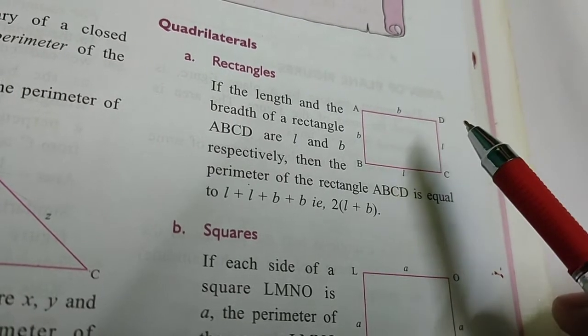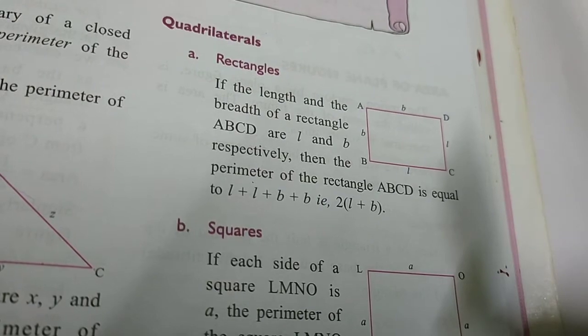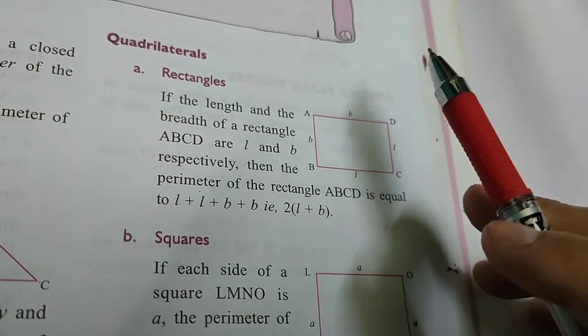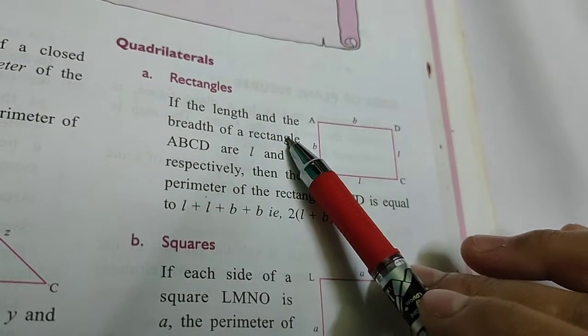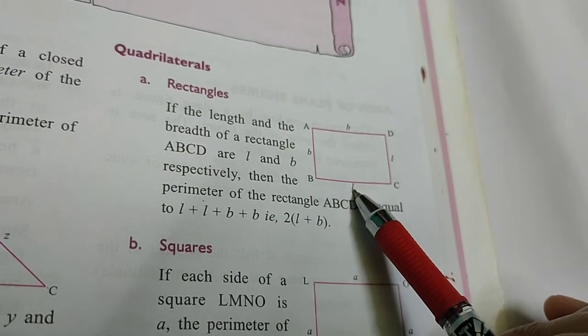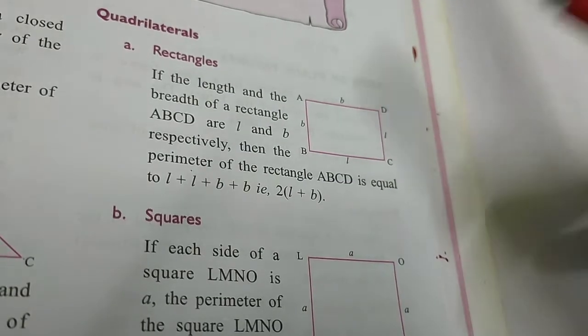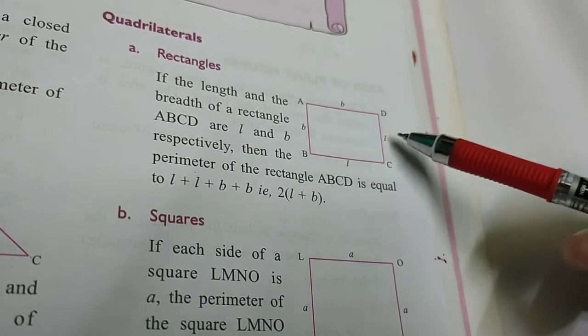Always the length is bigger. So say the length is L and the breadth is B. This is L, then this side also will be L, and B, then B.